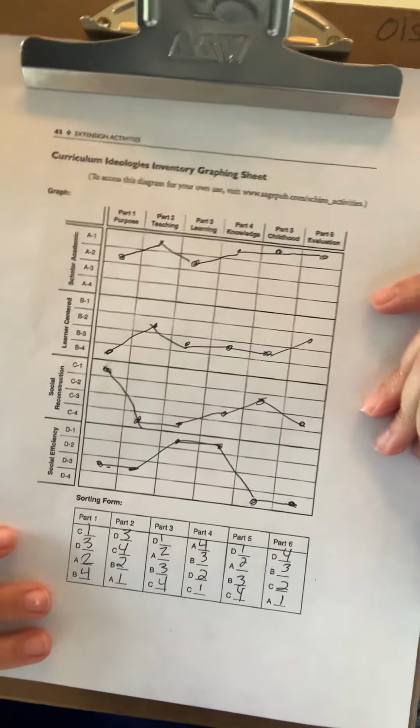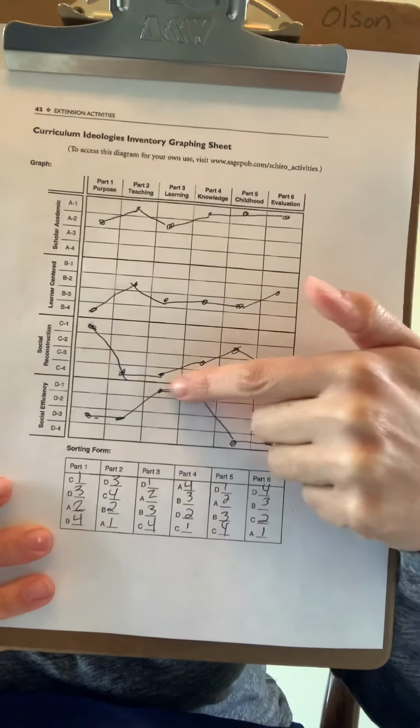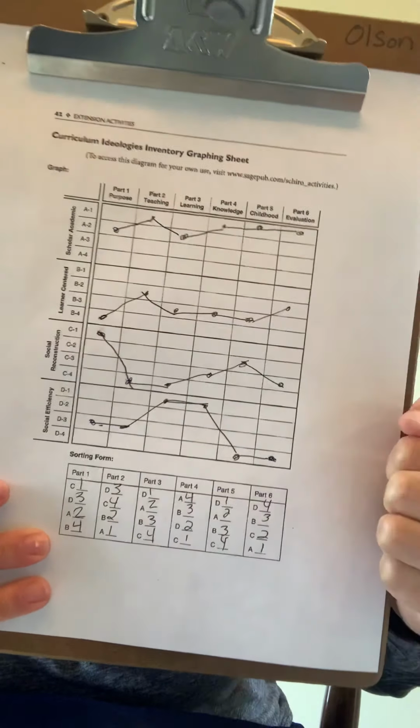And then we'll just talk about exactly what these mean on Tuesday with Sydney, but if you can have them plotted and your graphs drawn, that would be helpful.